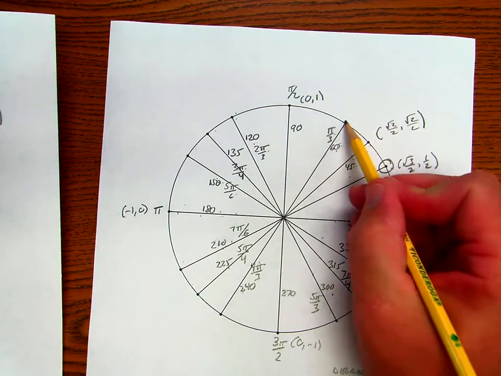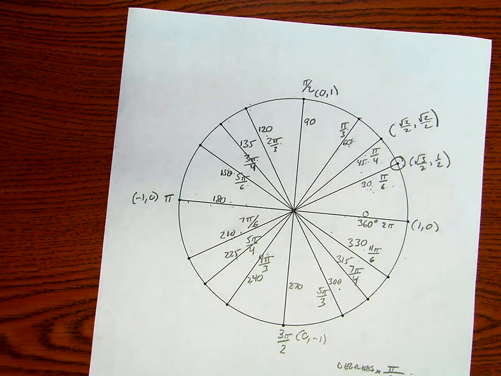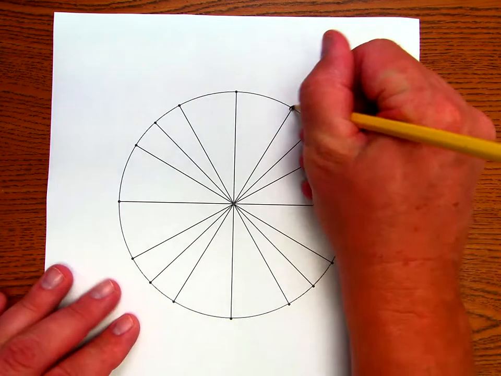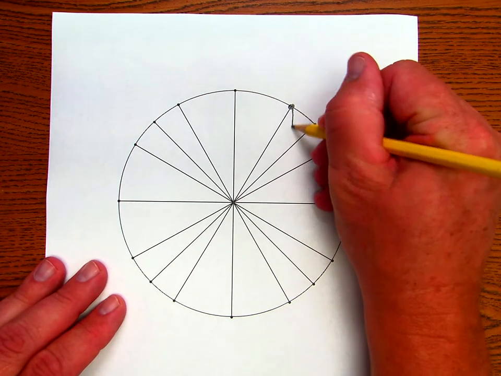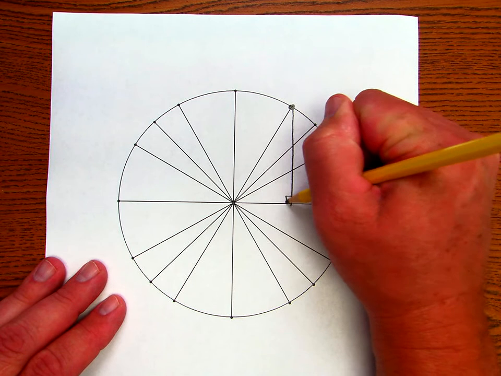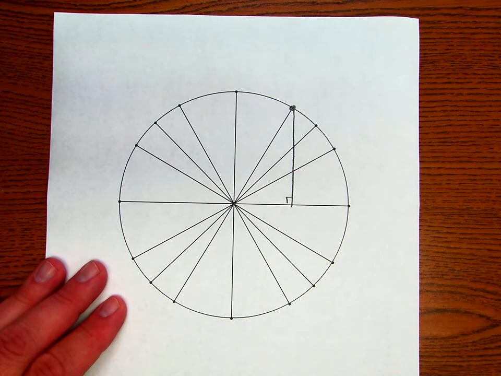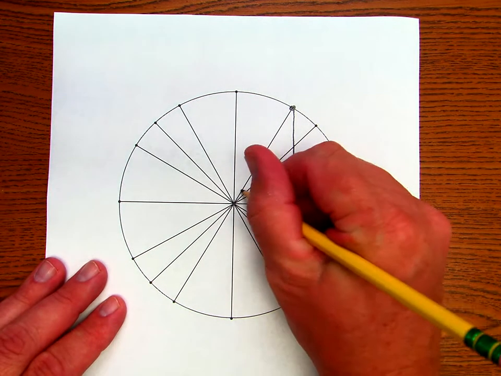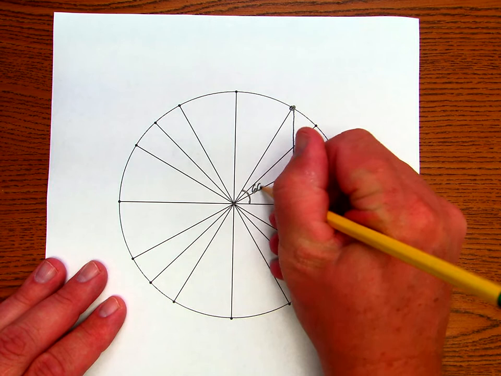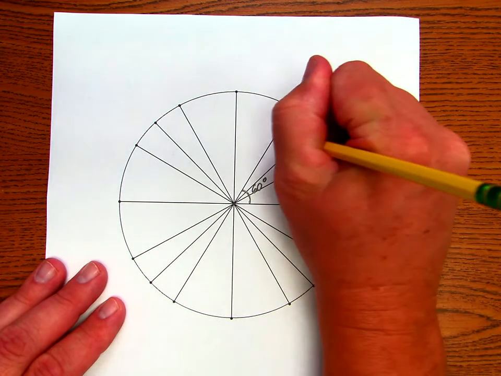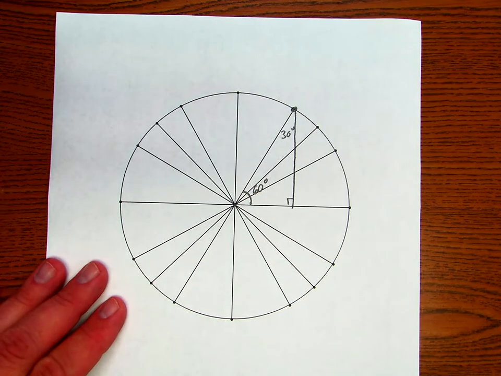Now we're on to this point right here. I'm boxing it in to the closest x-axis. We always go to the x-axis because of the whole reference angle thing we talked about. We've already identified that this is 60 degrees. That makes this another 30, 60, 90 with a different orientation.